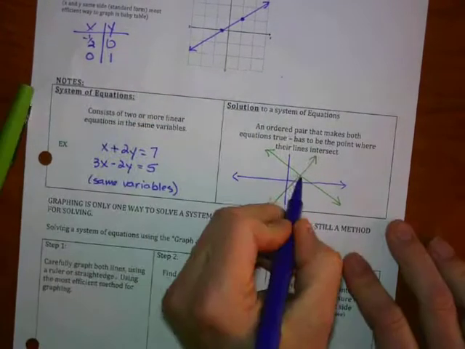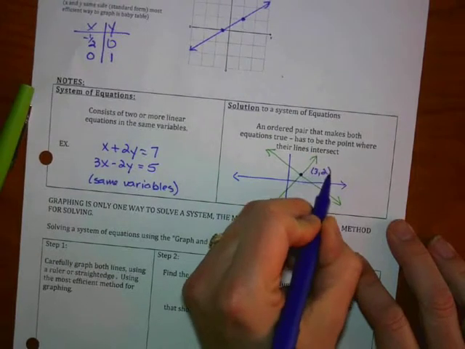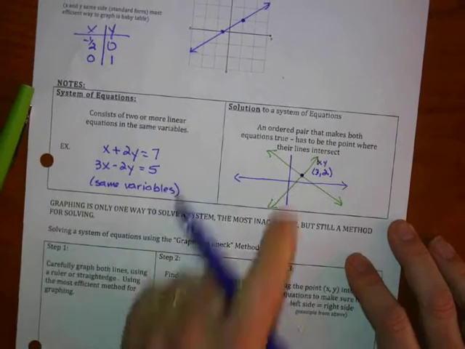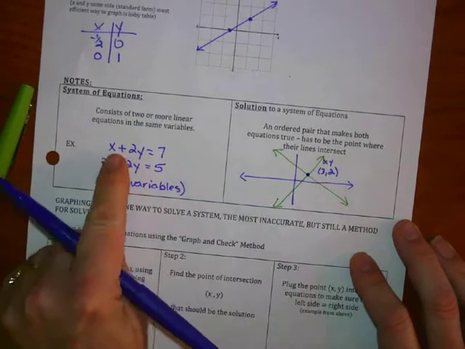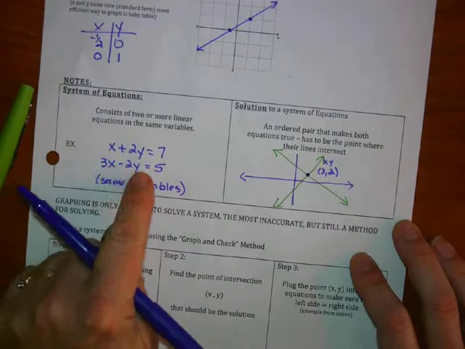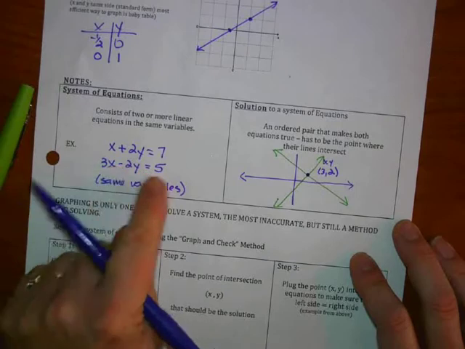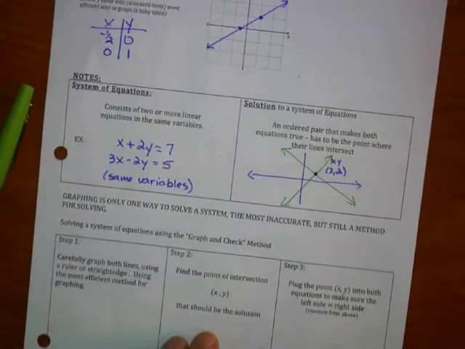So this ordered pair here, I'm going to say is 3, 2. It is the point of intersection, and if it is the solution, which it should be, it would make this equation true by plugging in the x and the y, and it would make this equation true. It would make this side equal 5, and this would make this side equal 7. So that is a solution.